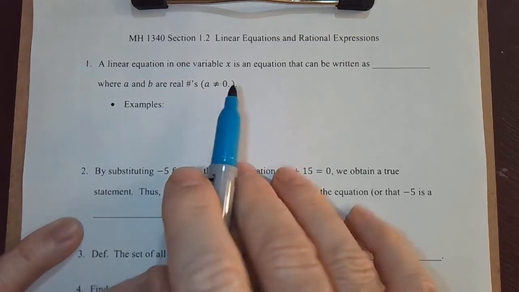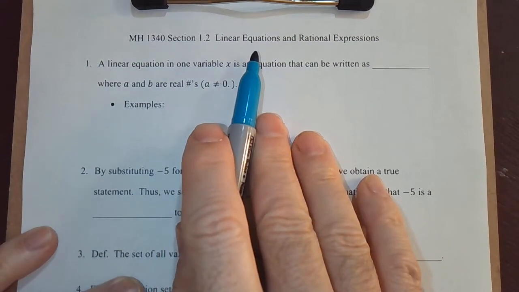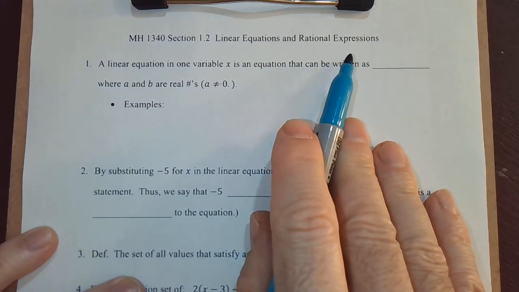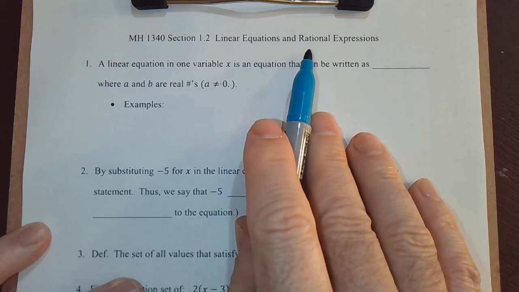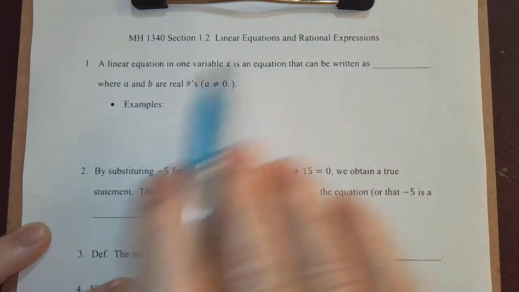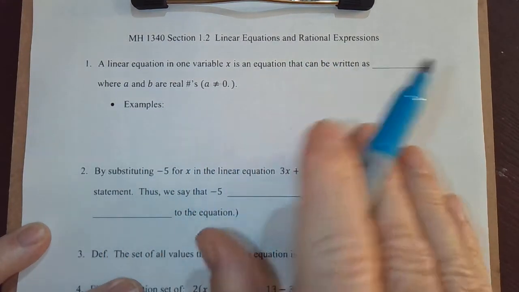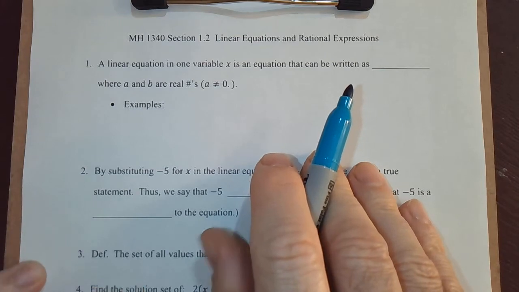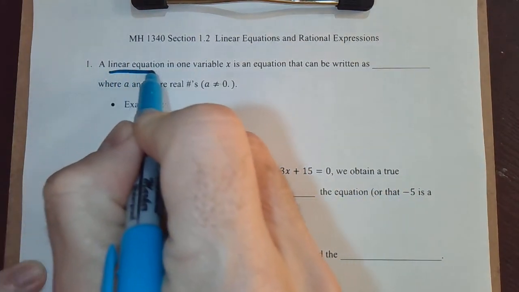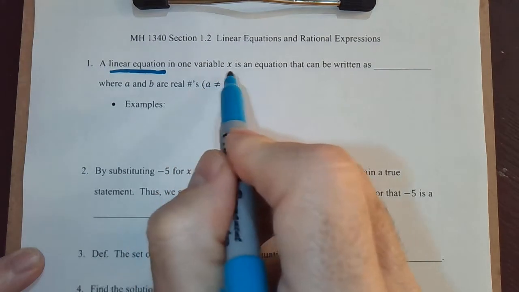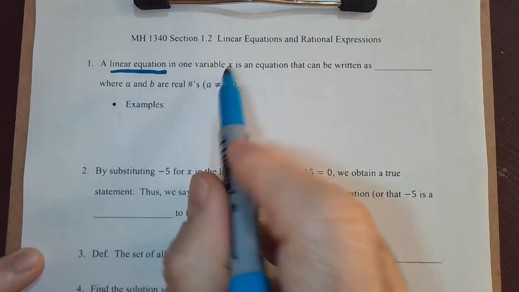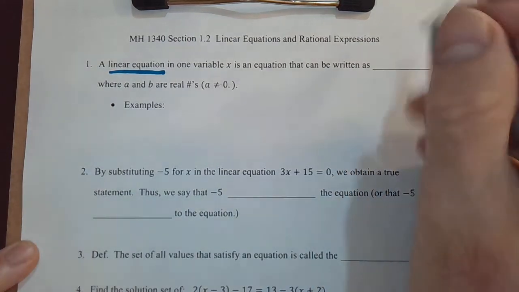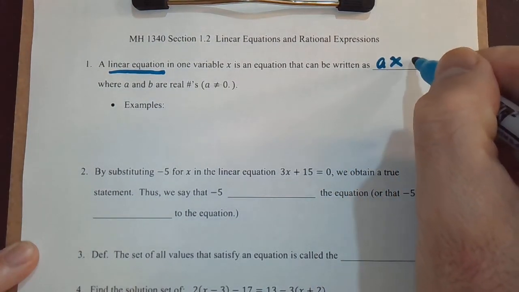Now in this section, we're going to talk specifically about linear equations and rational expressions. Again, of course, the linear equations we will be solving, and along with rational expressions, we will have rational equations as well, and we'll define them in just a minute. Well, starting off with a linear equation in one variable, which means it doesn't have an x and a y, it just has x, is an equation that can be written like this.